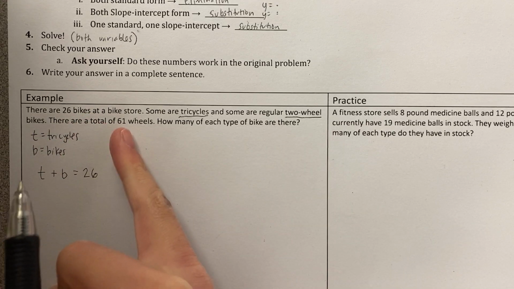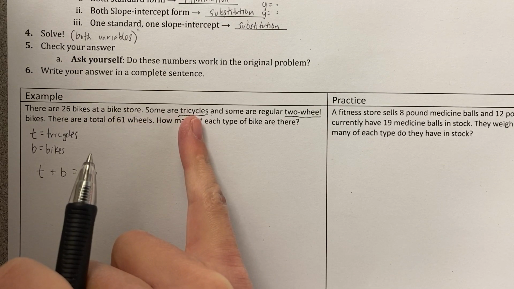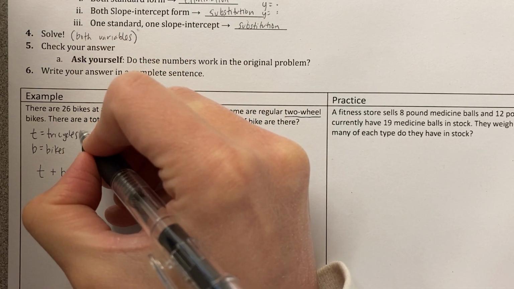Now, the next thing I know is that there's 61 wheels. Okay, so if there's a tricycle, how many wheels does it have? Okay, this has 3 wheels. Look, I'm just going to put a little note, right?